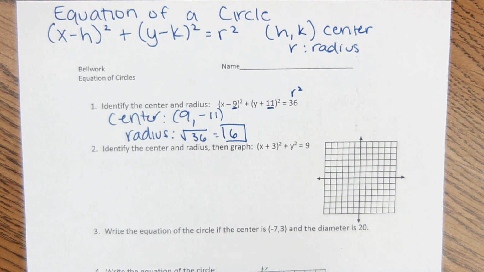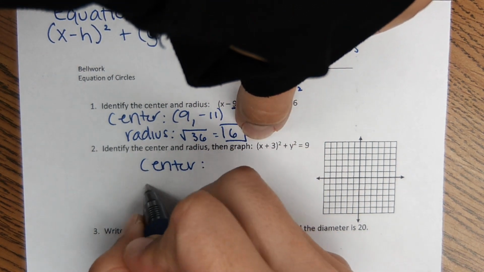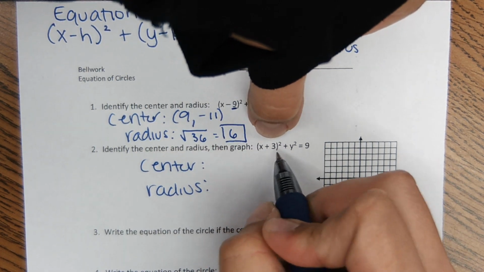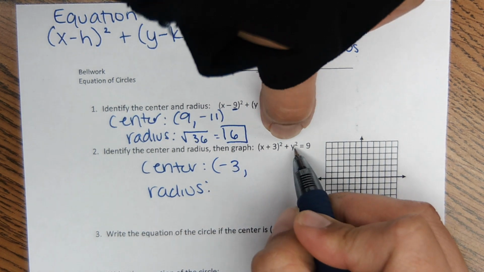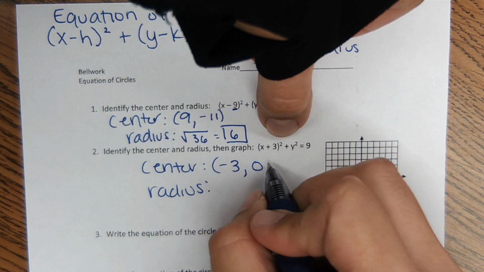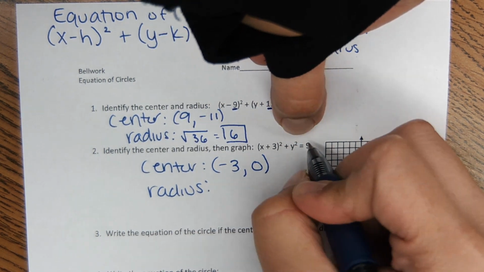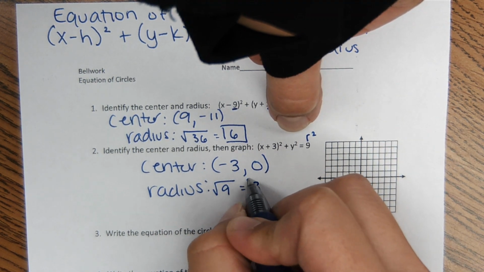Okay. Number 2, identify the center and radius and then graph this circle. Okay, so center, radius. So we got x plus 3. Remember, it's the opposite sign, so it'll be negative 3. And then this y doesn't have plus or minus anything, so that means the y coordinate is just 0. And then radius, remember this is r squared, so we take the square root of 9 to get 3 for the radius.